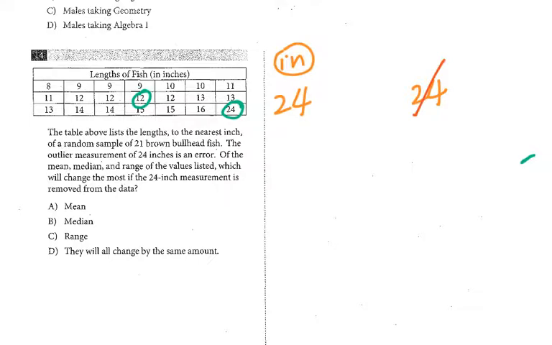Range definitely will change. If we count this in, it will be 24 minus 8 equals 16. If it's out, we will get 16 minus 8 equals 8.